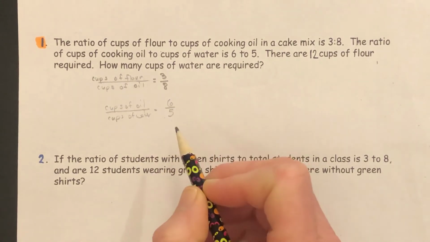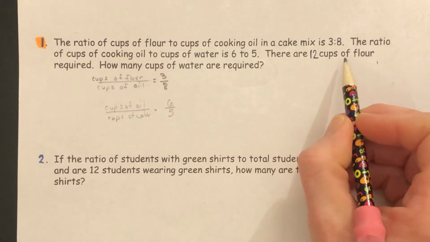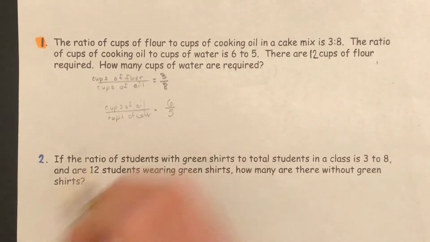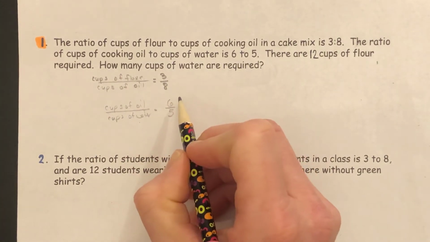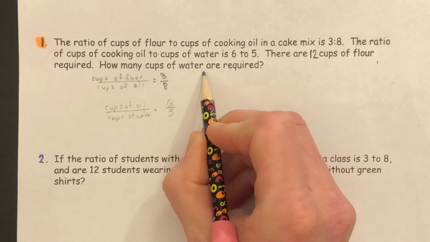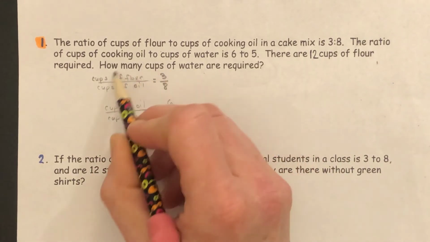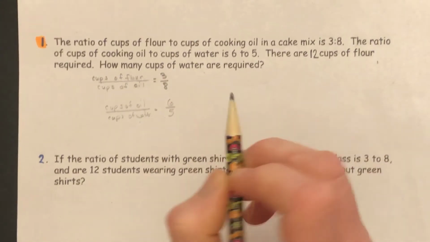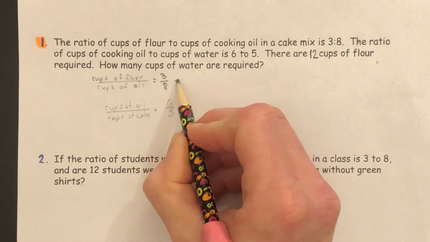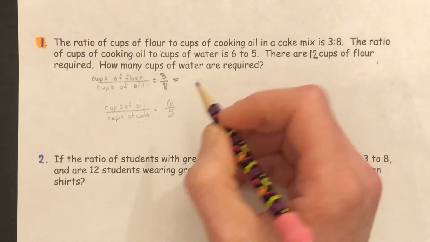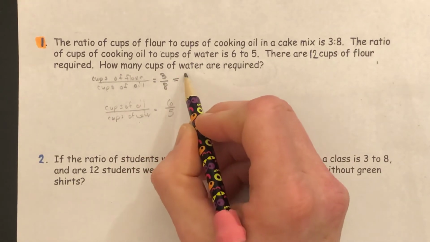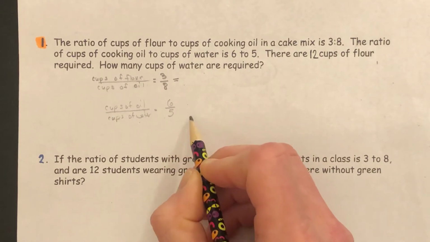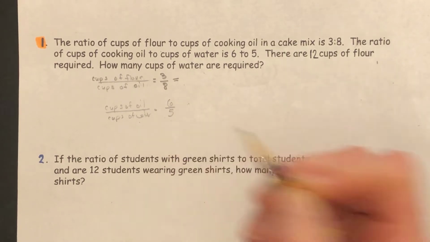You think, why do we need both of these? Well, it's in the question. There are 12 cups of flour required. Cups of flour, how many cups of water are required? So, in order to answer that question, we've got to complete this ratio. And from here, then we can complete this ratio. Because once we find out how many cups of oil go with 12 cups of flour, then we'll take that number and bring it down here and find out how many cups of water go with that many cups of oil. And then you've got your answer.